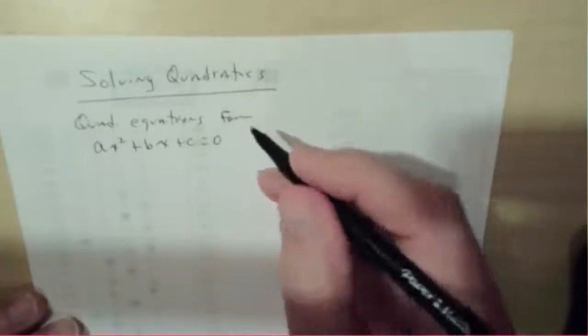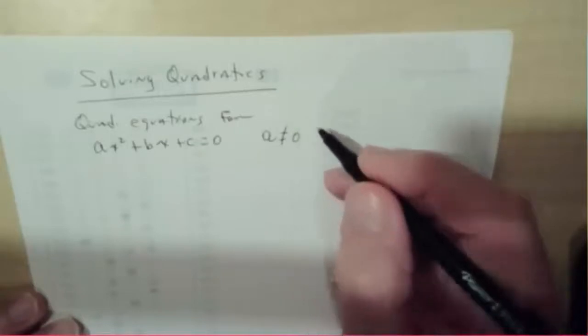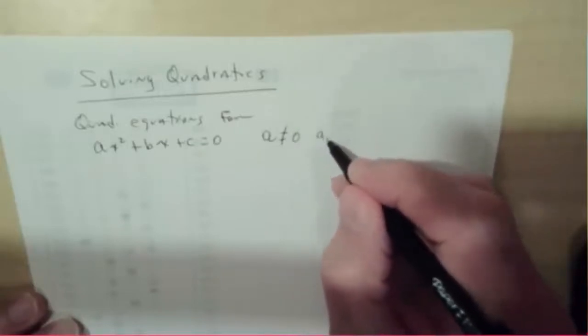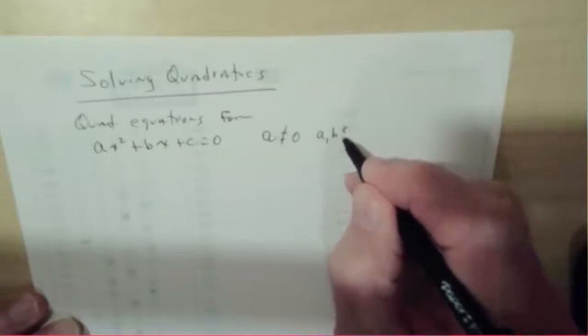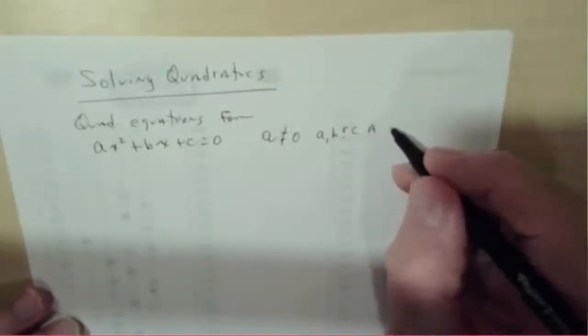I always set it to 0. And a cannot equal 0, and a, b, and c are real numbers, no imaginary numbers.